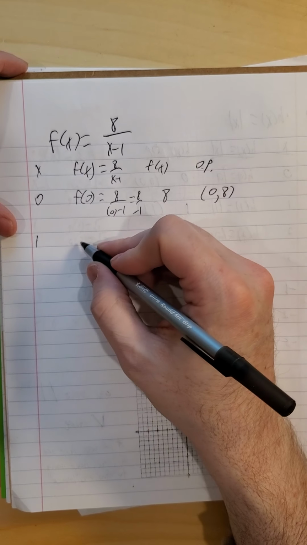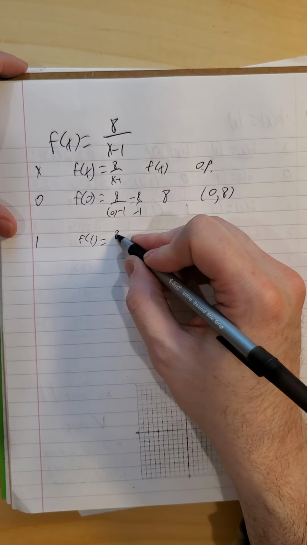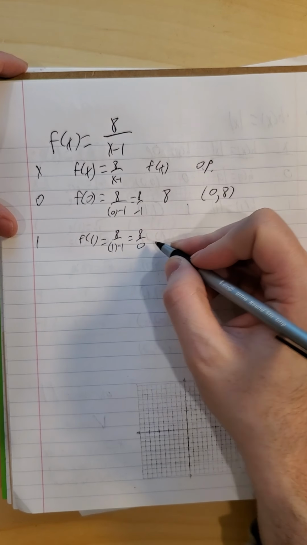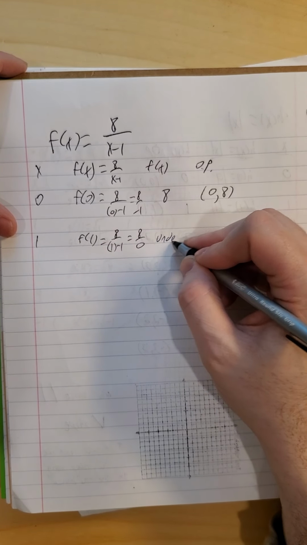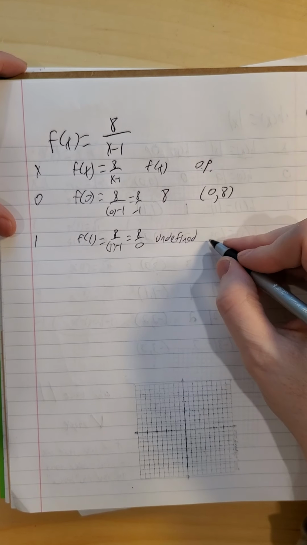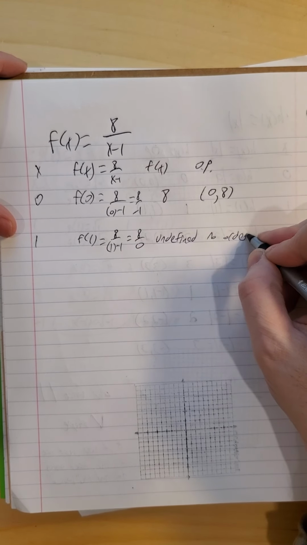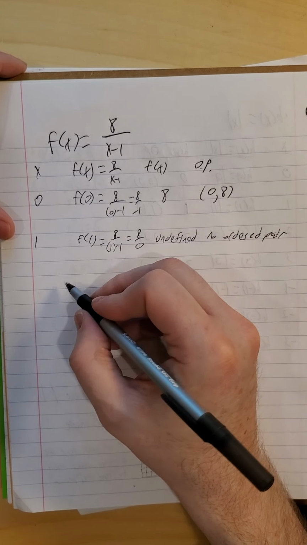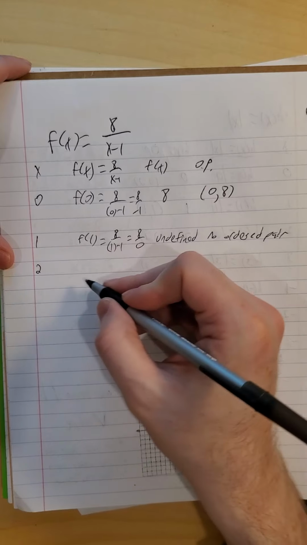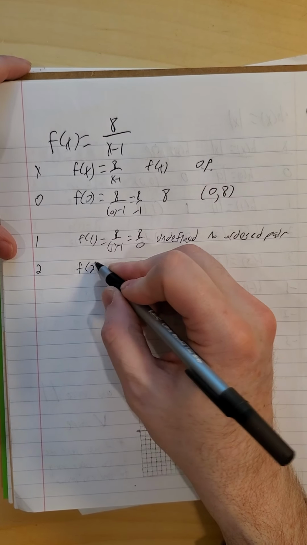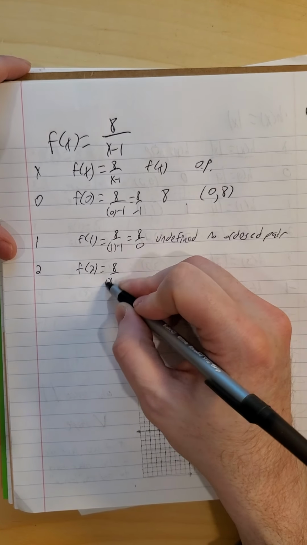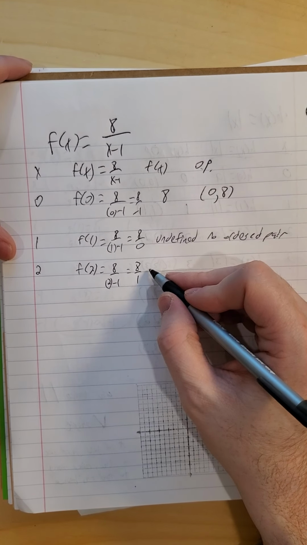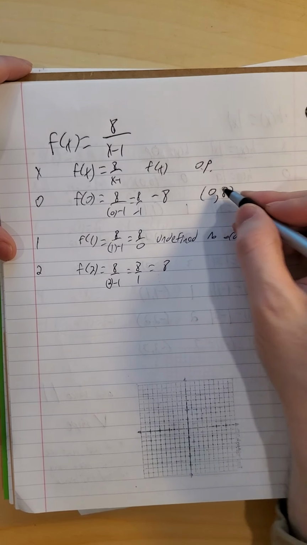If I try out the 1, f of 1, you should have alarm bells going off in your mind. Undefined, so we have no ordered pair. Let's try out a 2 though. F of 2, 8 divided by 2 minus 1, which is 8 divided by 1, which is a positive 8.